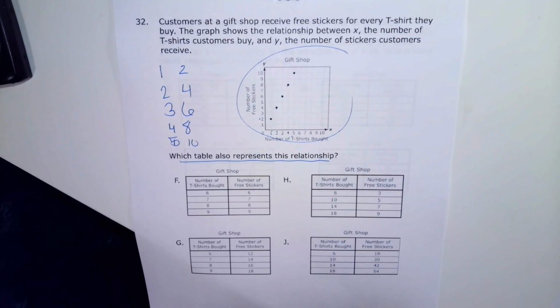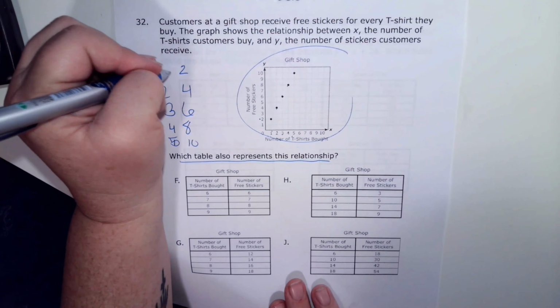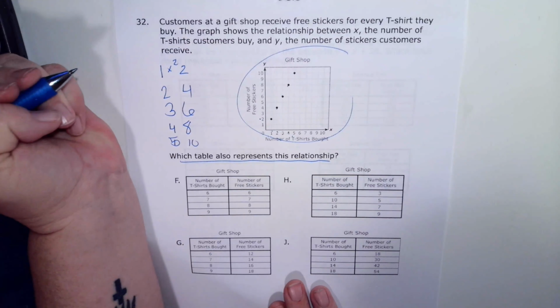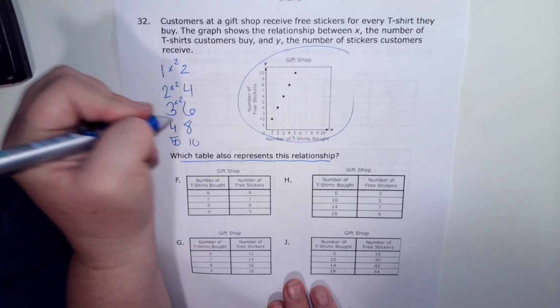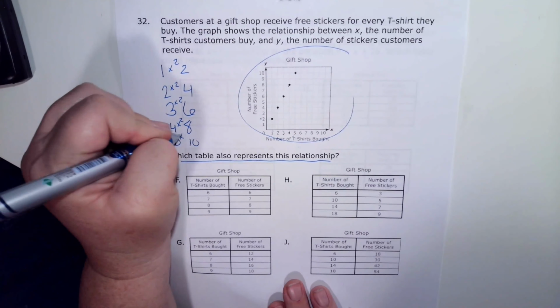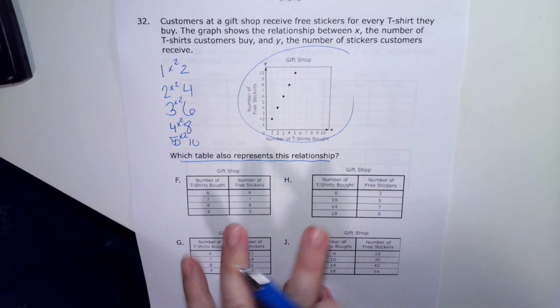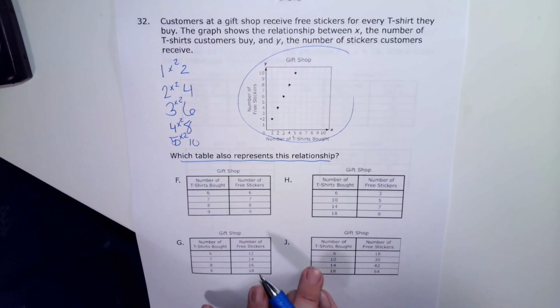How do I get from 1 to 2, 2 to 4, 3 to 6, 4 to 8, and 5 to 10? The same way. 1 times 2 is 2. 2 times 2 gives me 4. 3 times 2 is 6. 4 times 2 is 8. 5 times 2 is 10. So I'm going to look for a table that has my X, multiply it by 2, and that gives me my Y.